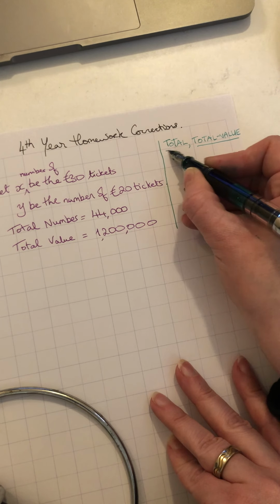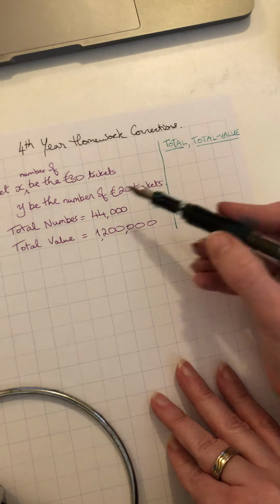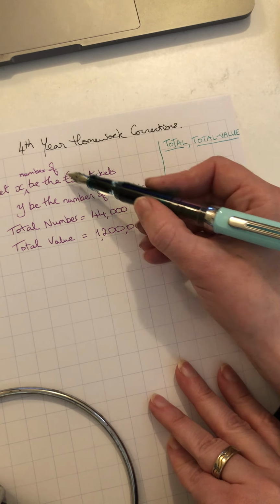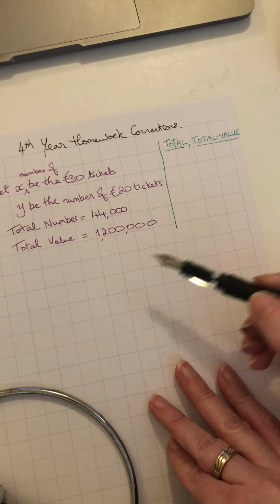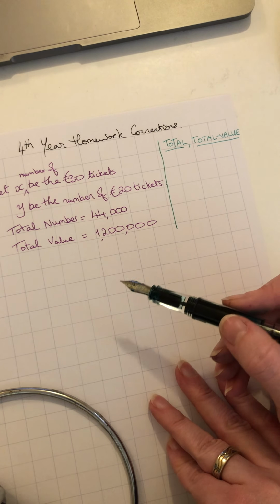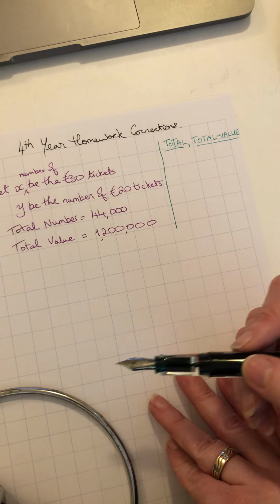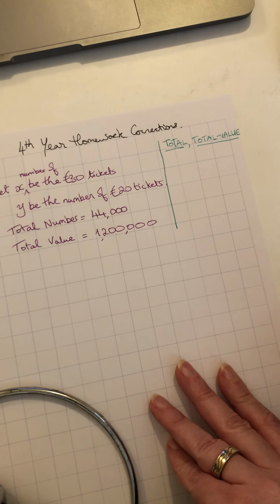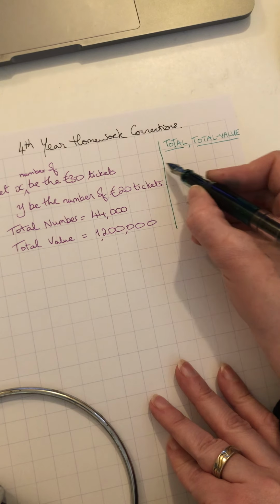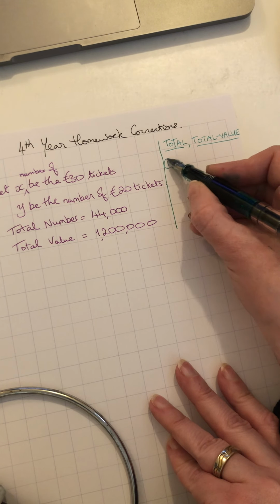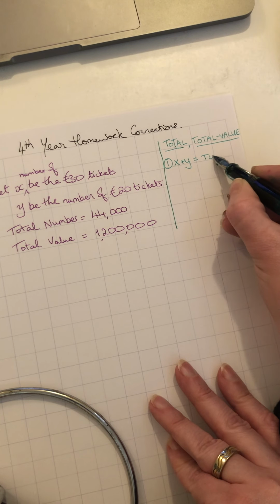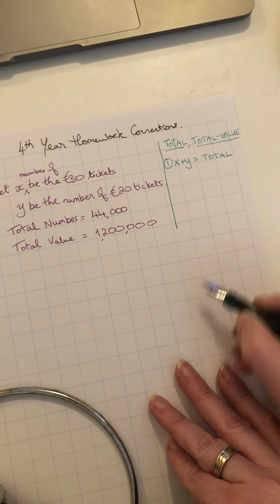And in these types of questions, there's always a total number and a total value, and it's usually money, but it can have other values as well, like weight or time or speed, anything that you can apply a value to. And in total and total value questions, the first equation is always that X and Y add up to the total. Why is that?